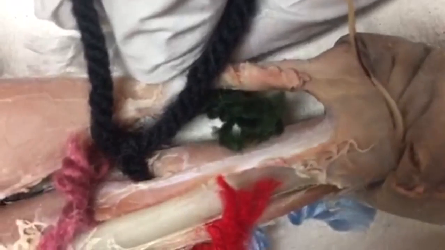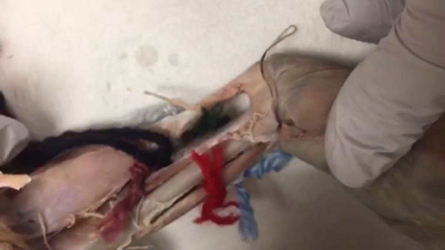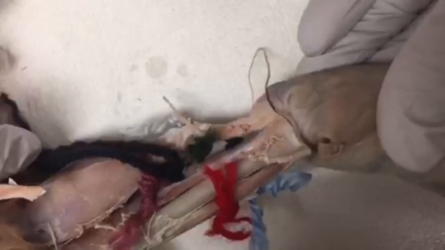And when you pull on the cat's foot, you can see that the muscle is shortening as the muscle contracts, and it's pulling across the joint on the Achilles tendon.